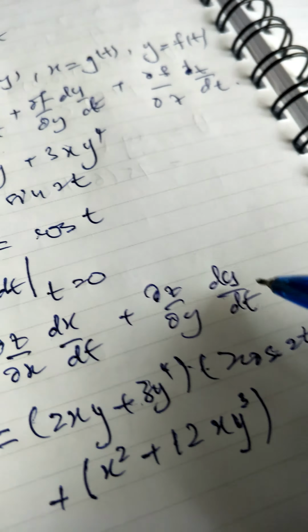When t is 0, y is 1. So the first term is 0, that one is 0, that one is 0, so you got 3 times 2, 6. Let's see.